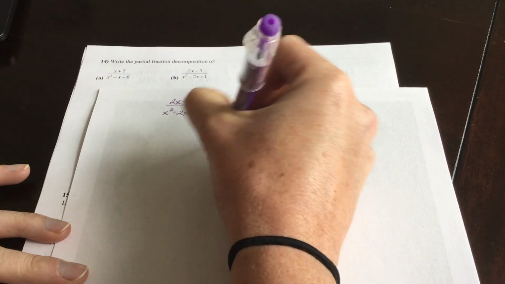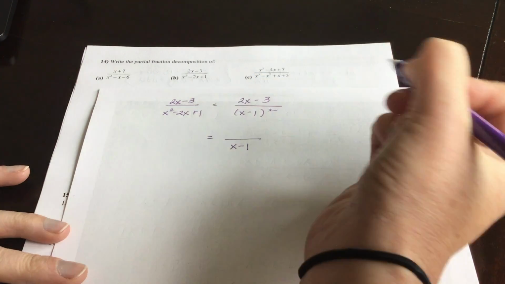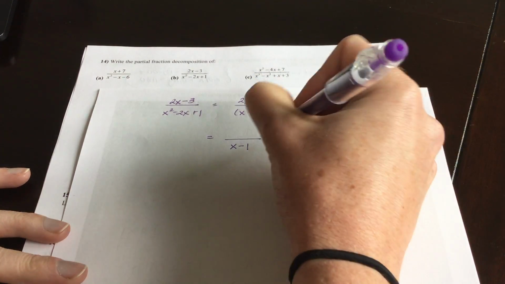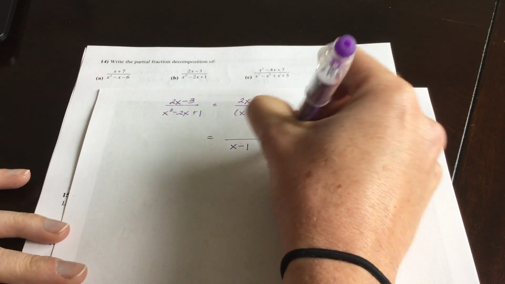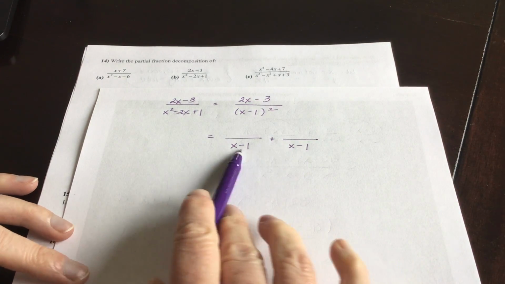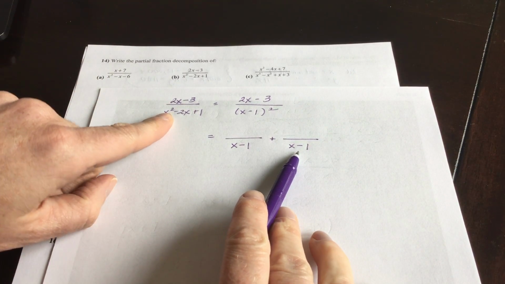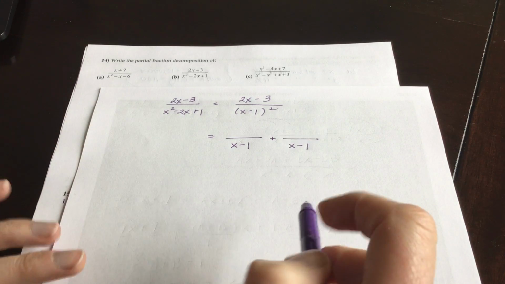So the form in that case would be x minus 1 would be one of the denominators. And I hope it makes sense that the other denominator cannot also be x minus 1, because your least common denominator in between these two is just x minus 1. It's not x squared minus 2x plus 1.